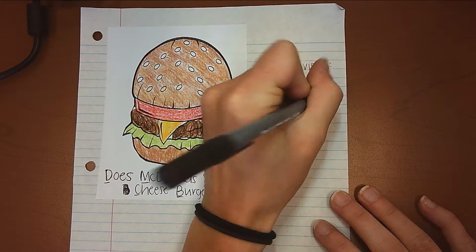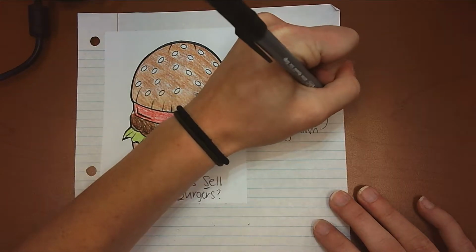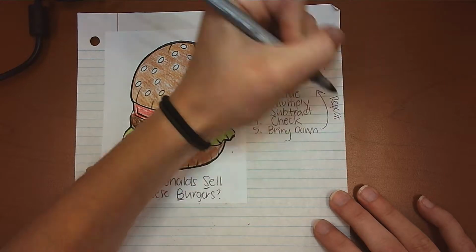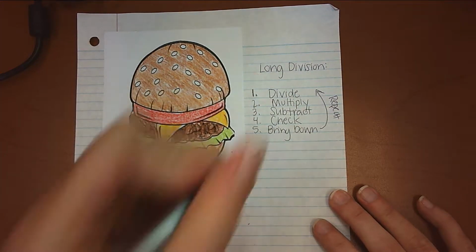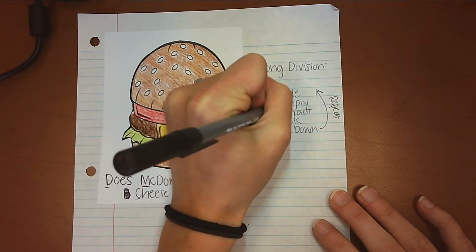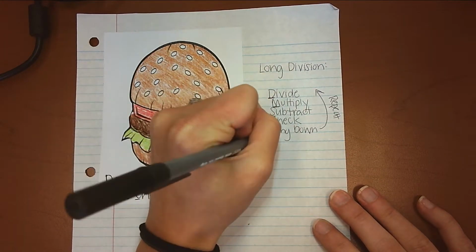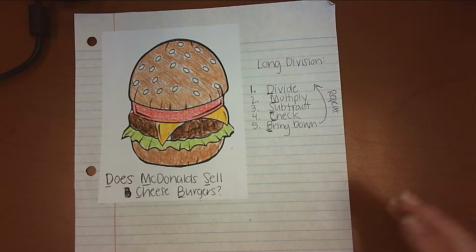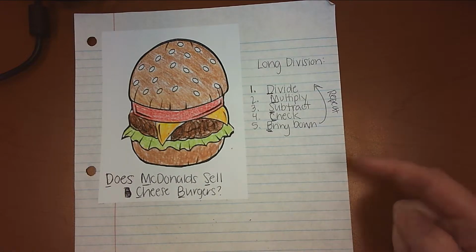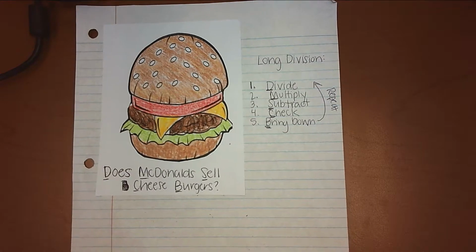And then, if needed, we go back and repeat those steps again. So does McDonald's sell cheeseburgers? The D is divide, the M is multiply, the S is subtract, the C is check, and the B is bring down. Divide, multiply, subtract, check, bring down, and repeat until you're done.